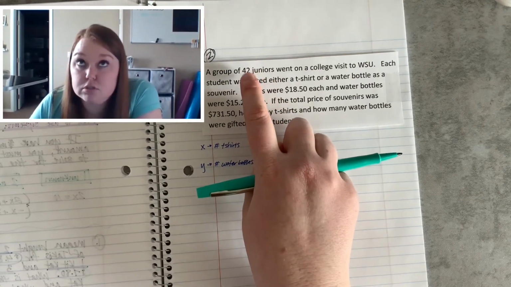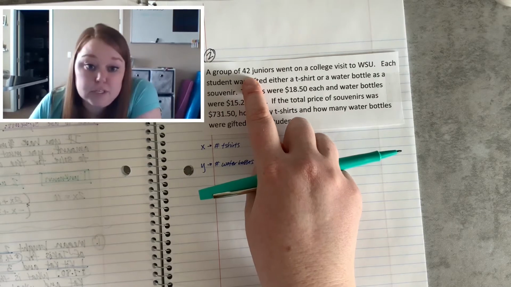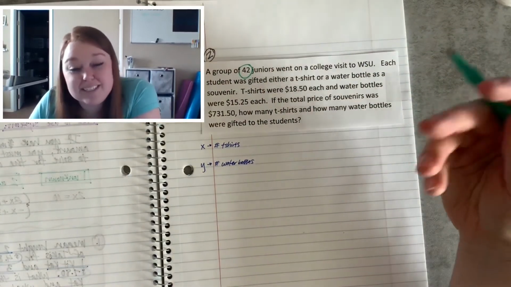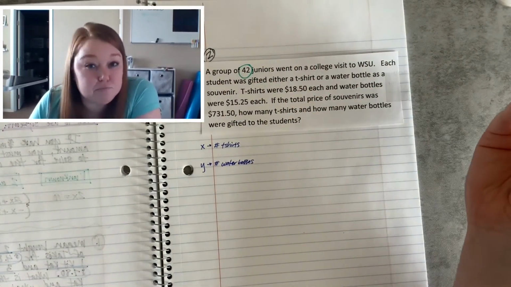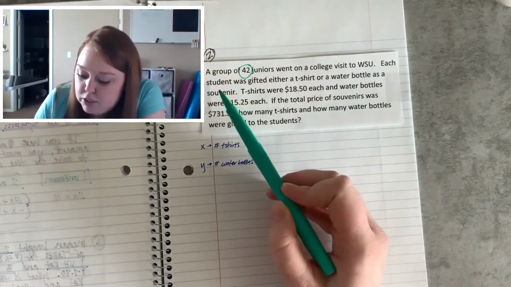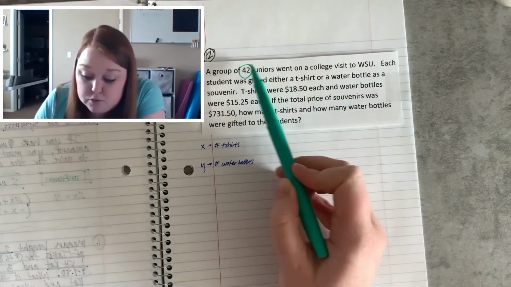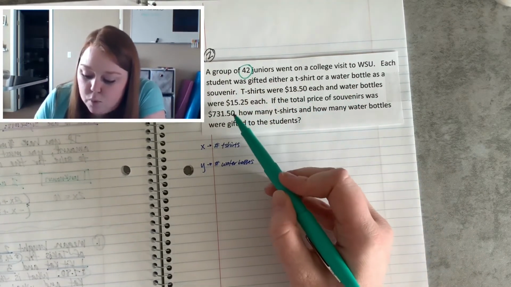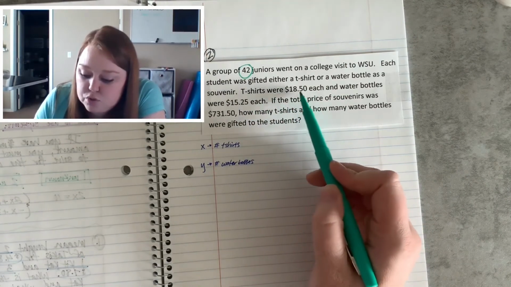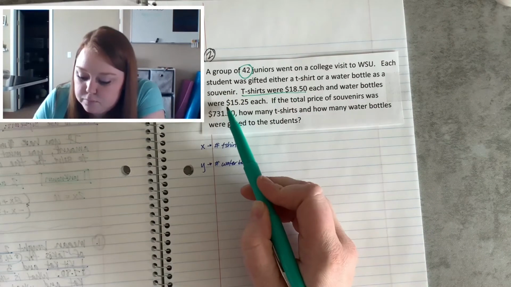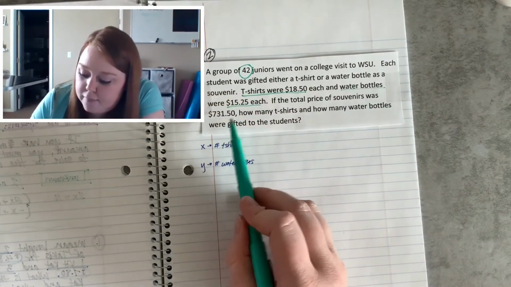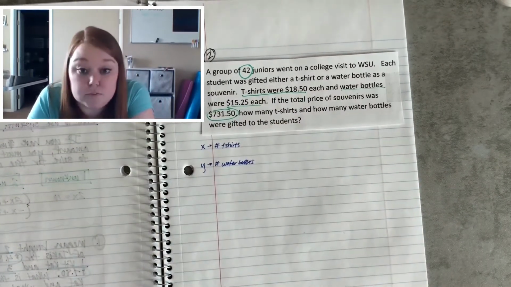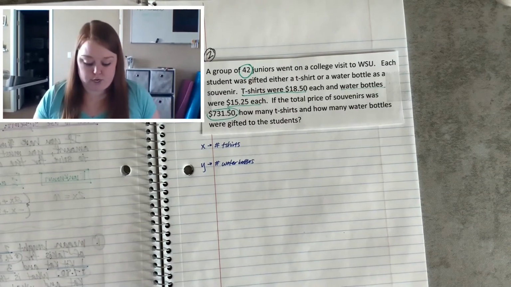And if each student is getting a souvenir, if each student is getting a gift, then there's actually 42 items that are being given out, okay? All right, each student was gifted a T-shirt or a water bottle, so 42 items were given. T-shirts were $18.50, water bottles were $15.25 each. So those are not totals, but they are important. And then if the total price of souvenirs was $731.50, how much of each item were given?